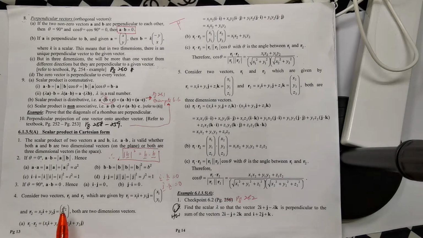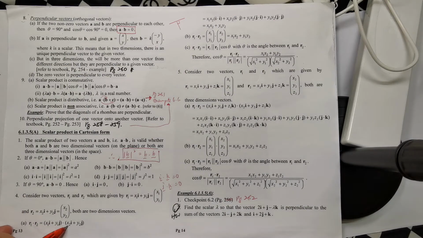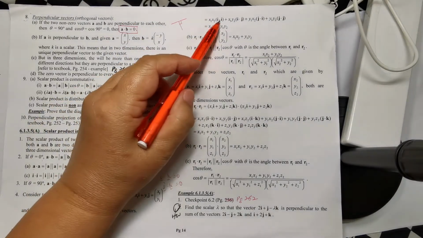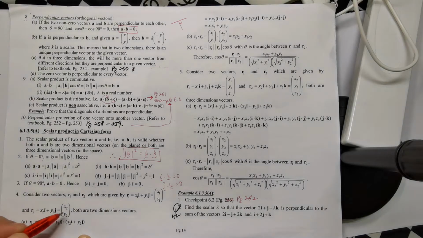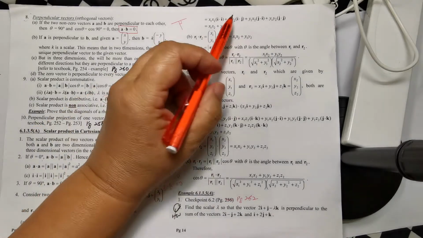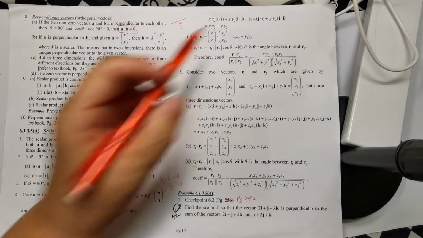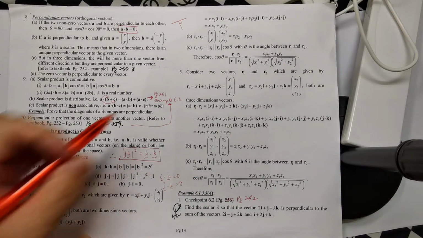As I said just now, very simple. Let's say I have 2 vectors R1 and R2 in IJ form. Therefore R1 dot R2 will be like this in Cartesian form. So just multiply the x component: x1 multiply x2, and then I dot I. Then x1 multiply y2, and then you have I dot J. Then y1 x2 J dot I. And this one, y1 y2 J dot J.